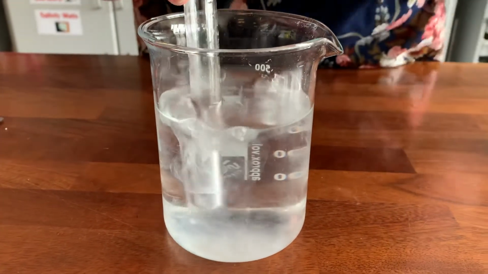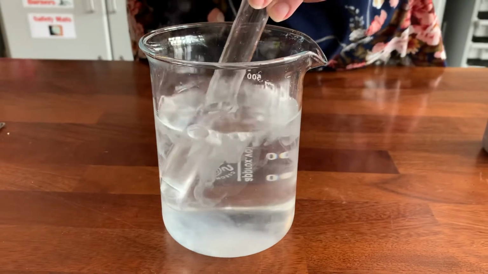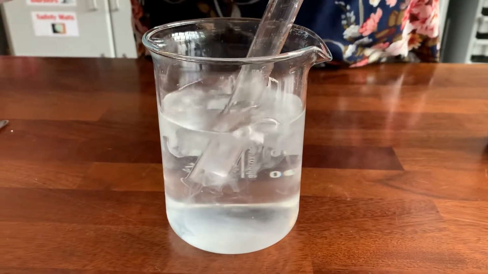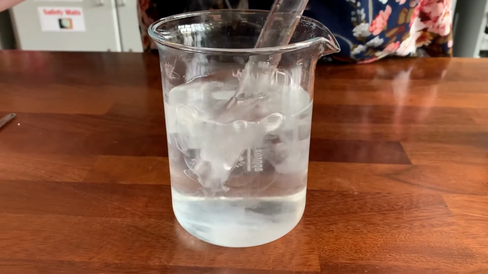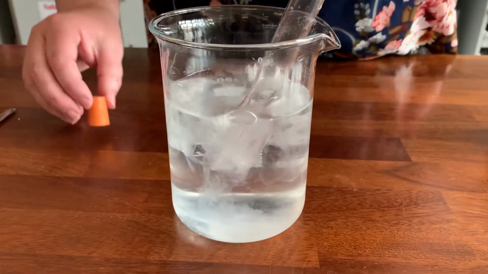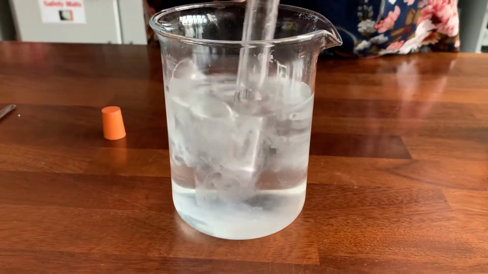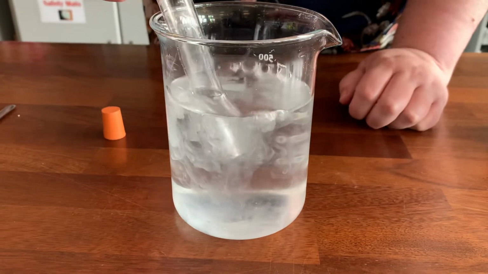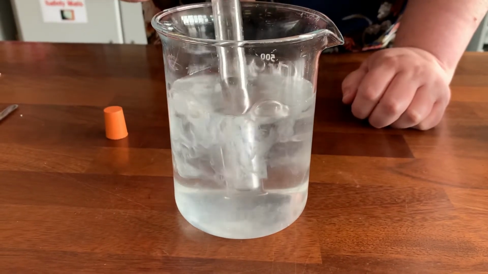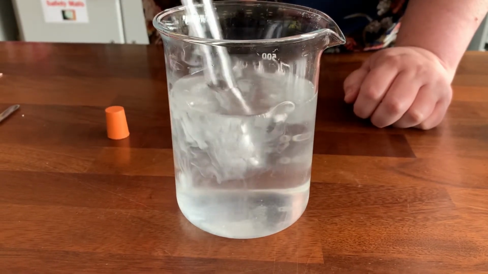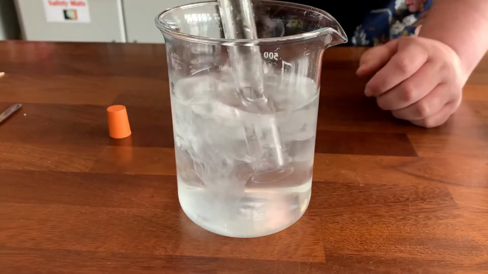So we just need to wait now until it's finished bubbling because they're reacting at really high temperatures, and if I put my hand anywhere near that water at the minute, it'll be really sore. So we're just going to wait for the calcium to finish reacting. I have no water left in my test tube, it's just gas. You probably can't see it very well because the water's gone cloudy.